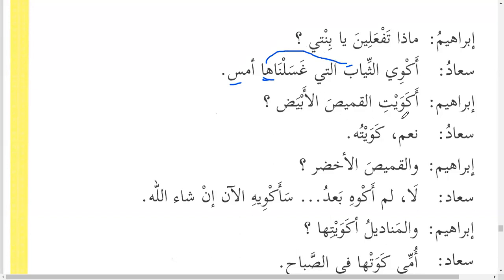Okay, Ibrahimu: akwaiti al-qamisa al-abyada. Did you iron the white shirt? Akwaiti. So from kawa, and you know that if you do the conjugation a couple of times, like hada, hadaya, hadau, hadaita, hadaitum, and then kawa, kawaya, kawau, kawat, kawata, kawaina, kawaita, kawaituma, kawaitum, kawaiti. So it's akwaiti al-qamisa al-abyada. Did you iron the white shirt? Su'adu: na'am, kawaituhu. Yes, I ironed it. Kawaituhu. And hu refers to the shirt. So if it is singular, we say hu, and if it is plural, then it becomes ha.